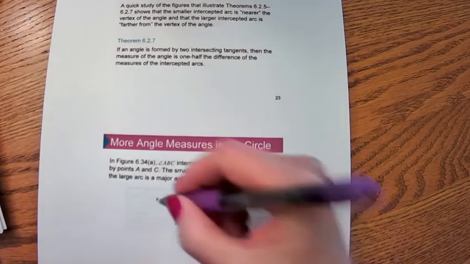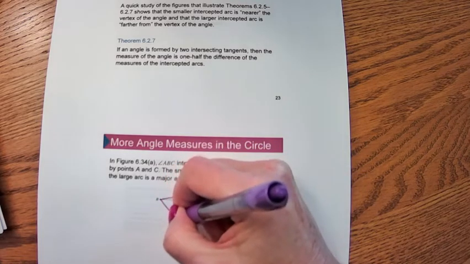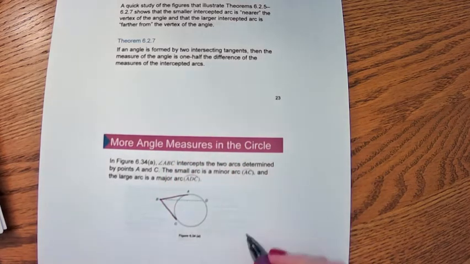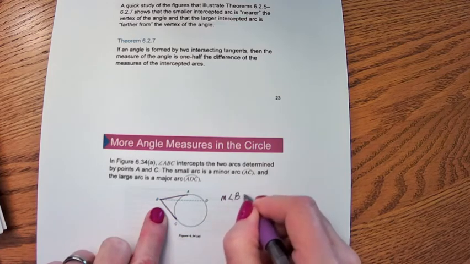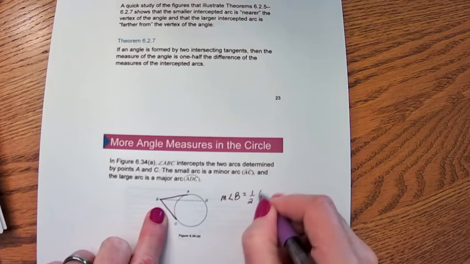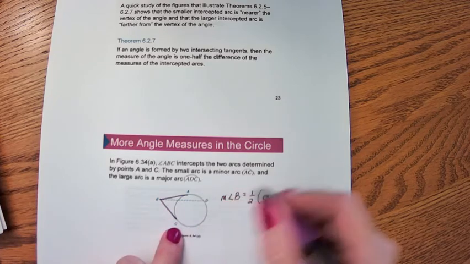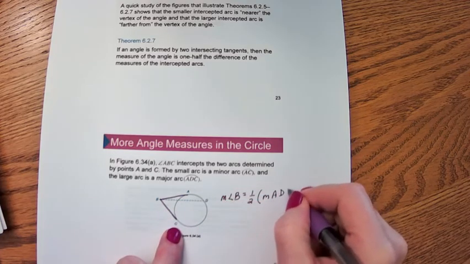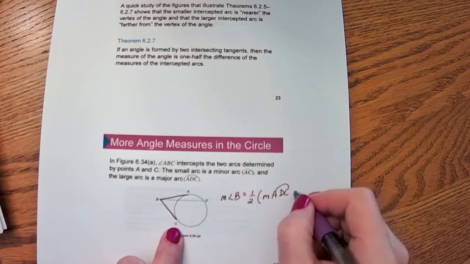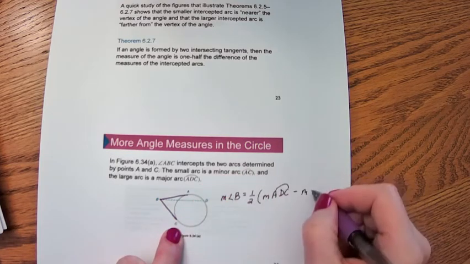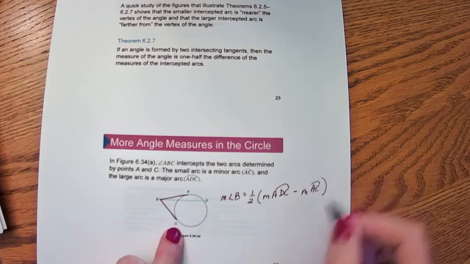So let's look at this scenario. What is the measure of angle B? In this case, the measure of angle B will be 1/2 the measure of ADC. I'm going to have to say the major arc minus the measure of arc AC.